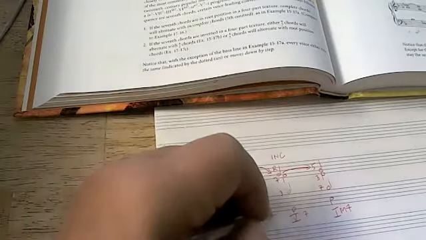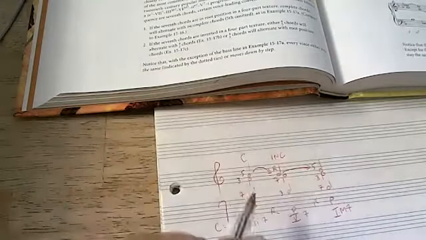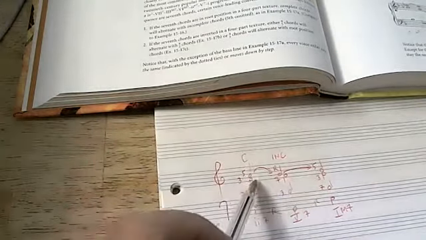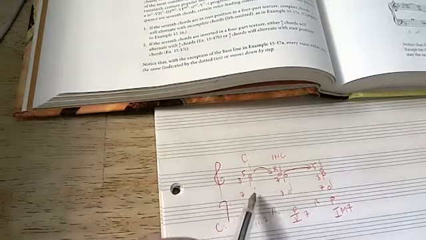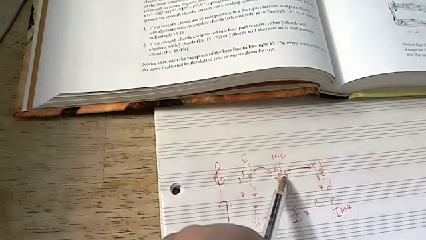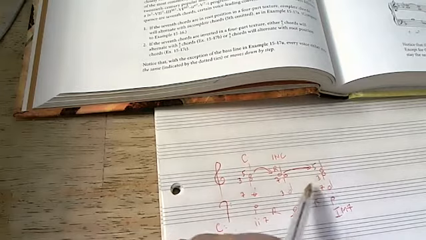And these are always root, root, root, root. You see a pattern emerges here. Third holds over, becomes seventh, seventh steps down, becomes third. Seventh here, steps down, becomes third, and so on.